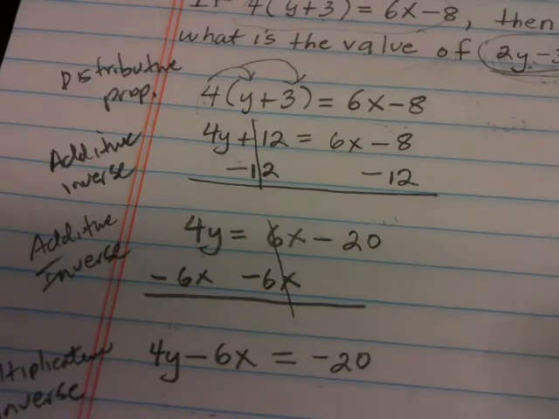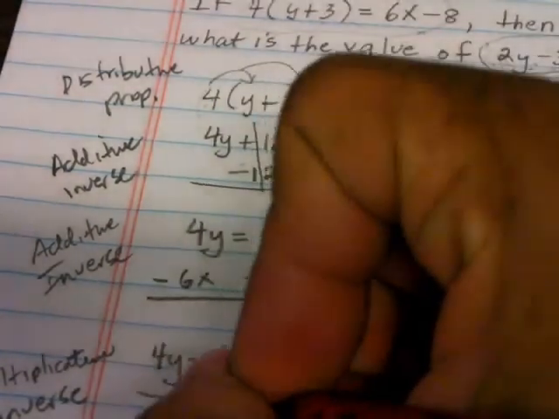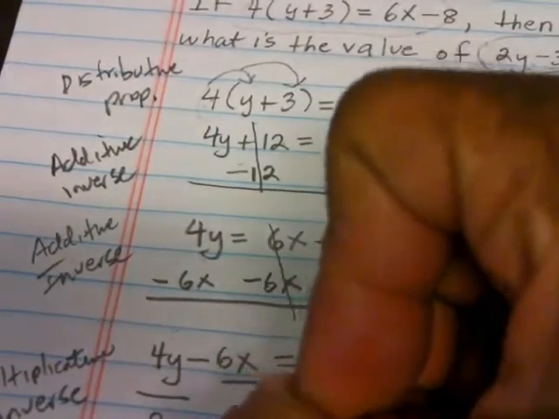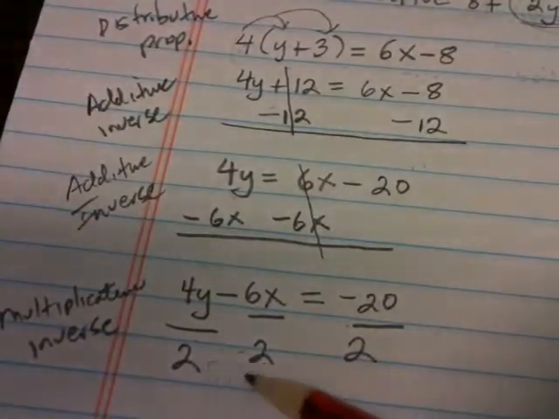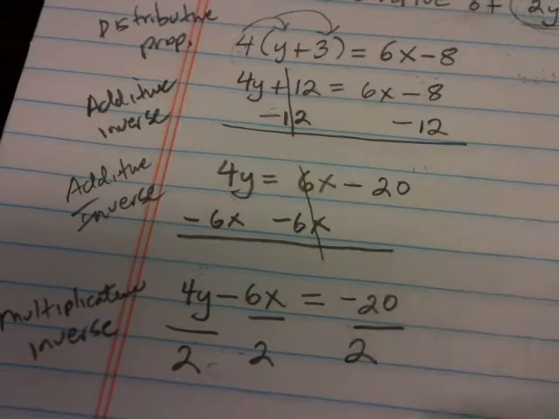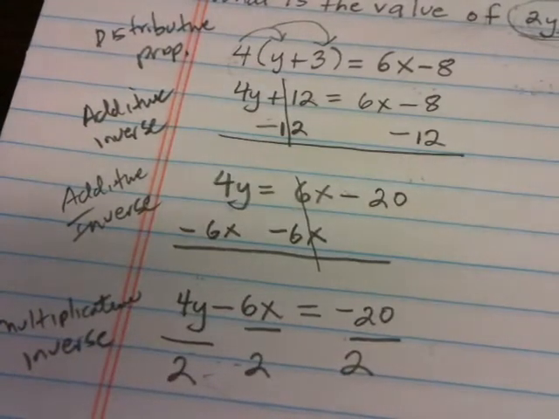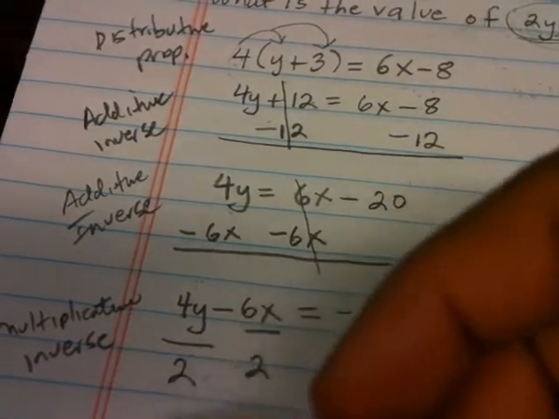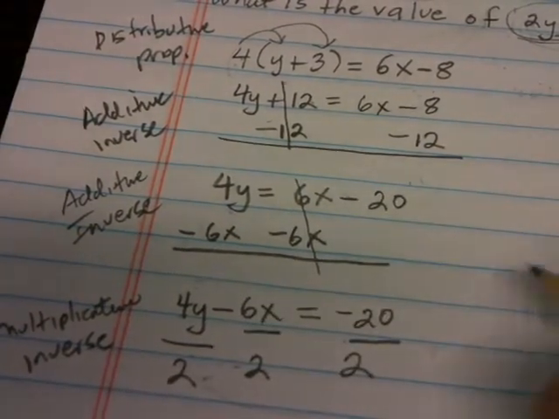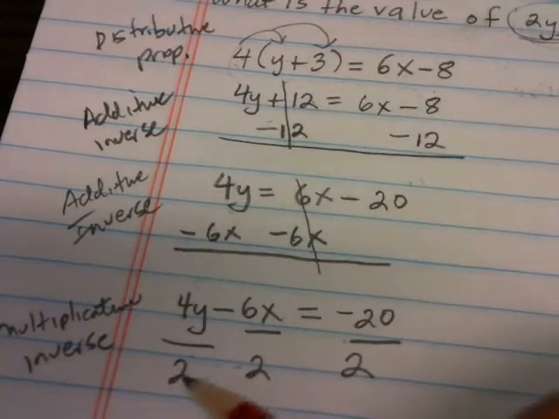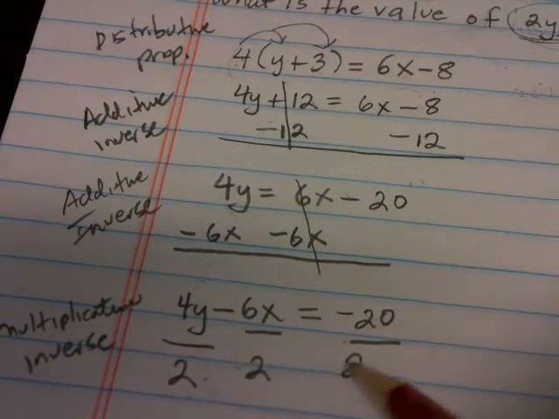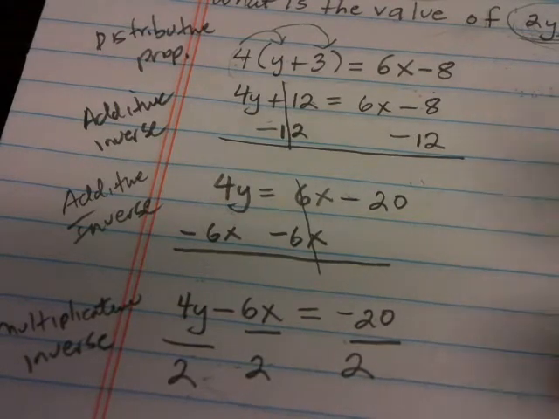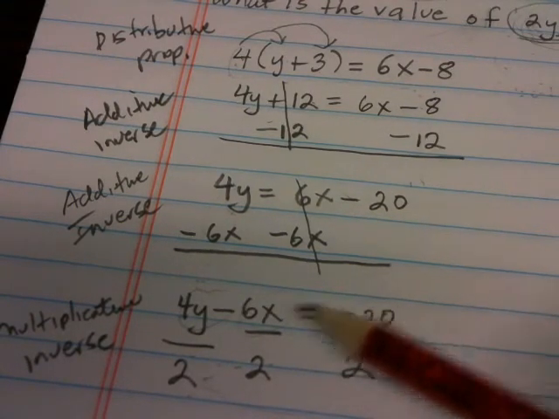So we divide by 2 on both sides. Notice 2 is common to all of the terms. So you're actually finding the greatest common factor, which is 2. So everything is divided by 2 on both sides. You select a factor that will work for all of them.